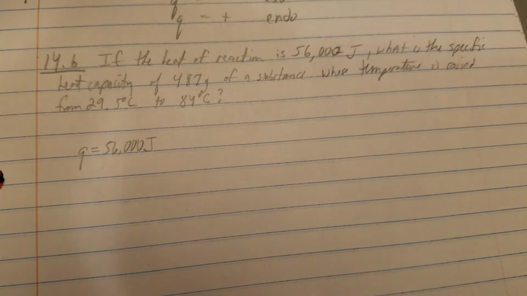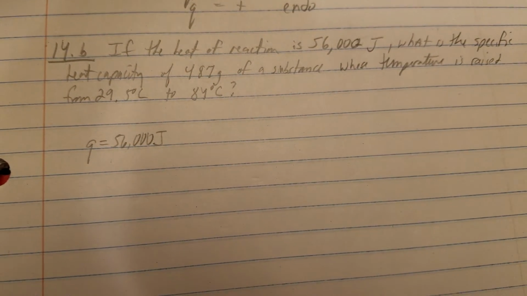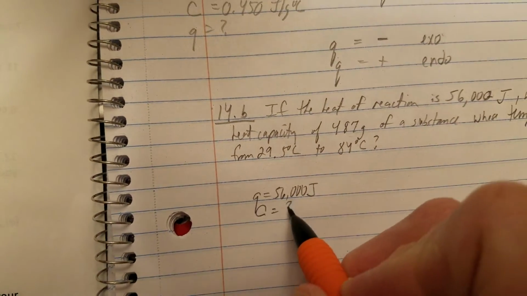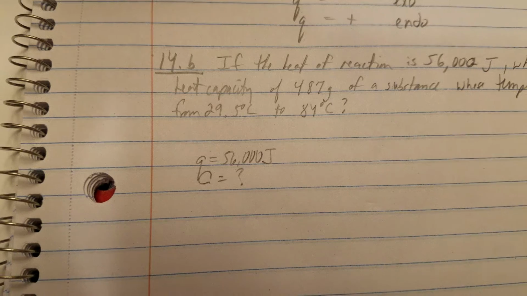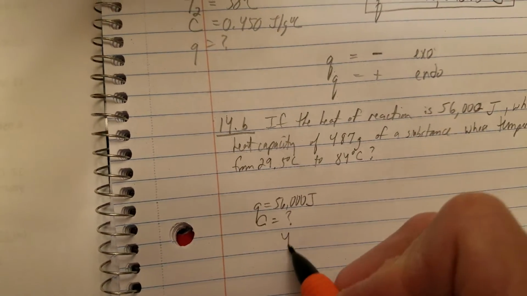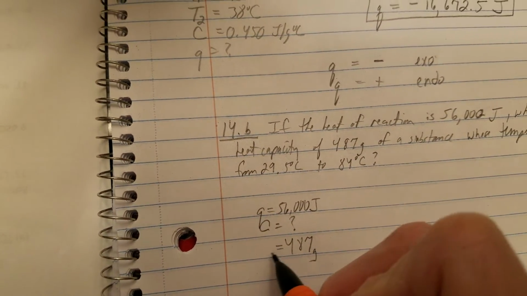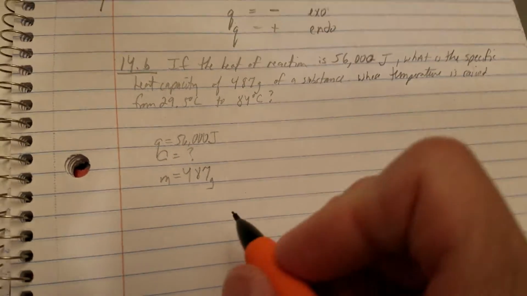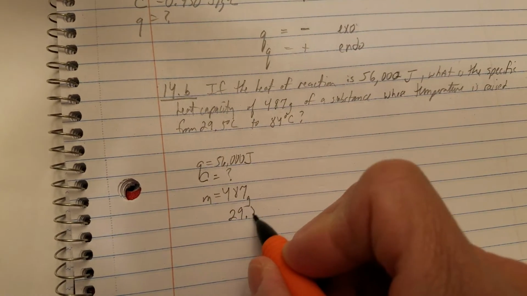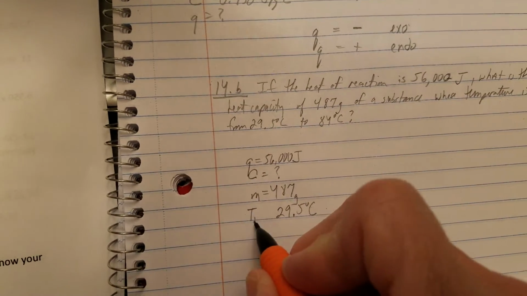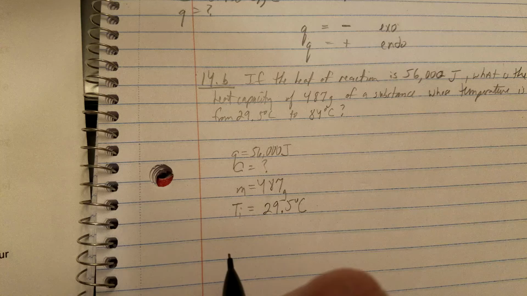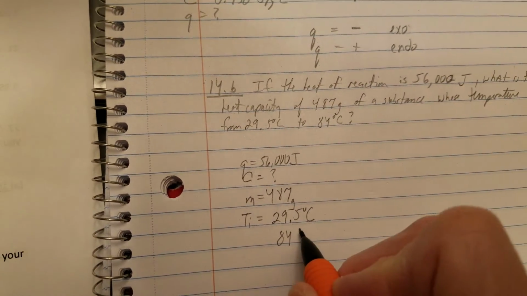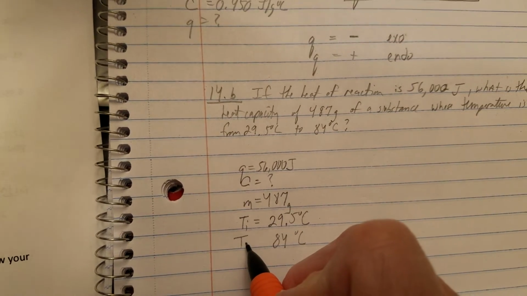It tells us that if the heat of reaction is 56,000 joules, what is the specific heat capacity? So that's the C that we don't know. Of 487 grams, so 487 grams will be our mass, or our m, of a substance whose temperature is raised from 29.5 degrees Celsius, so that's our initial temperature, to 84 degrees Celsius. So that's our final temperature.